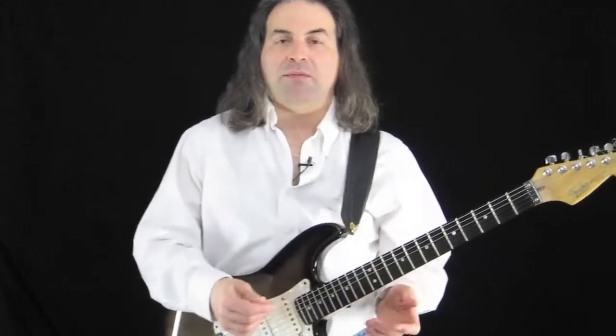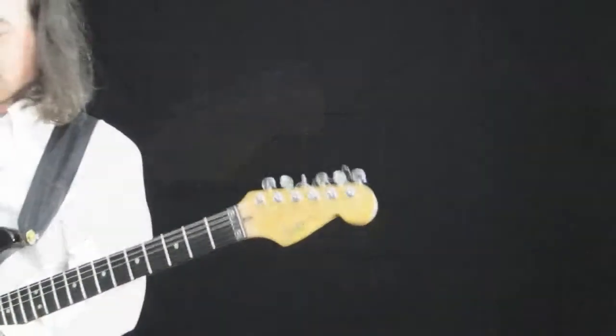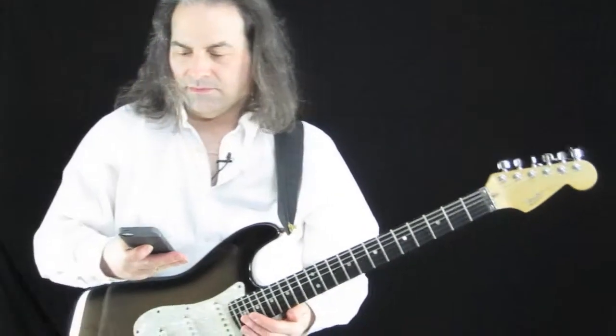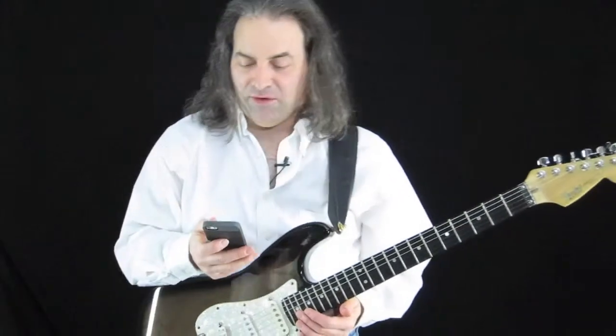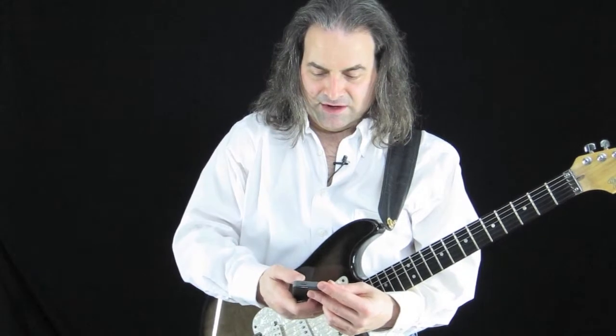The next would be to take a metronome, and let me grab mine. Happens to be on my phone here. Okay, turn the ringer back on.